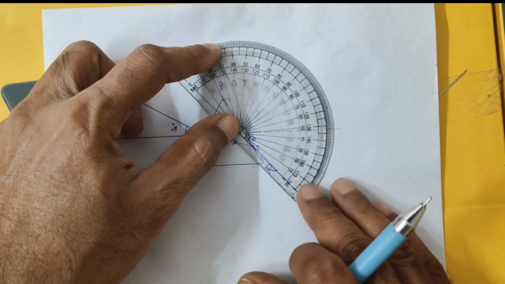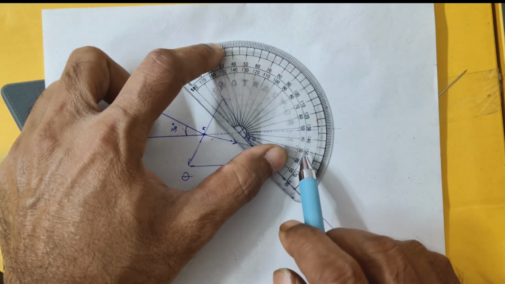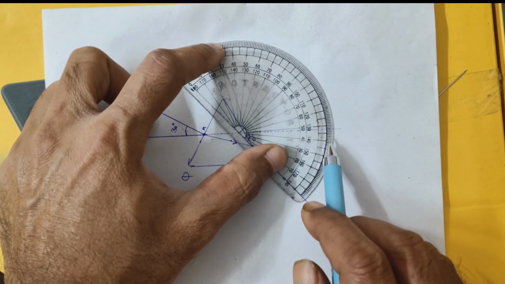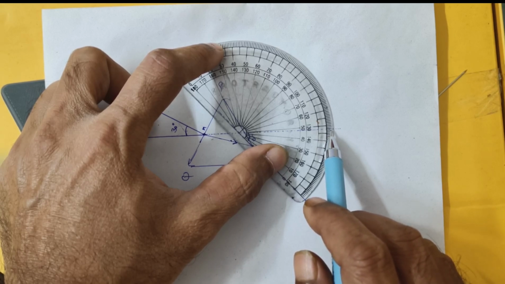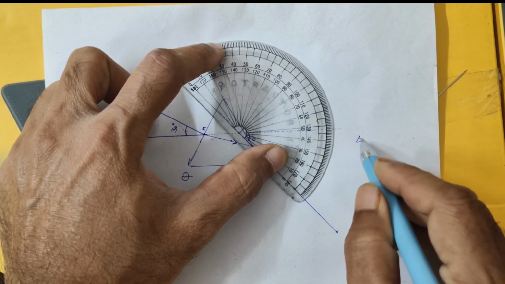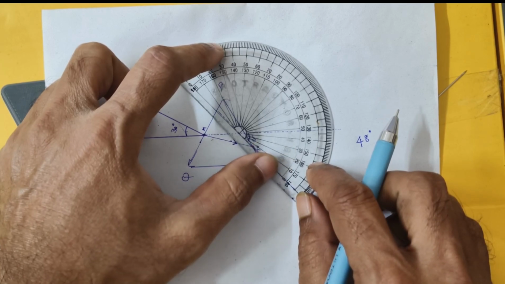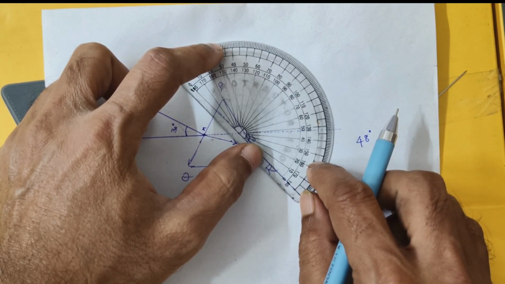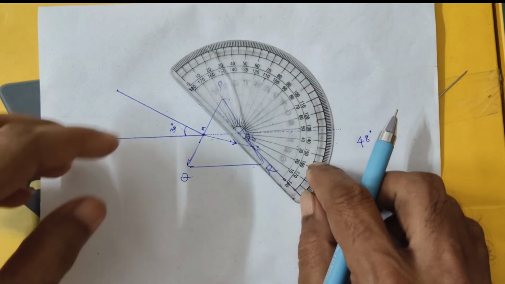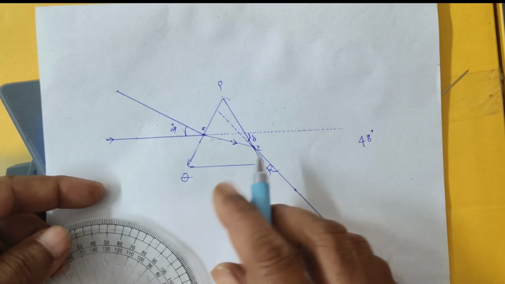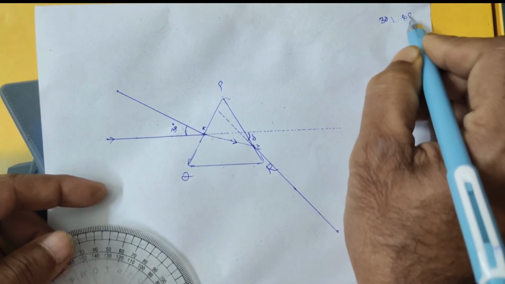It is 10, 20, 30, 40, 46, 47, 48 degrees. The angle of deviation here is 48 degrees for the angle of incidence 30 degrees. So let us write here 30, 48.